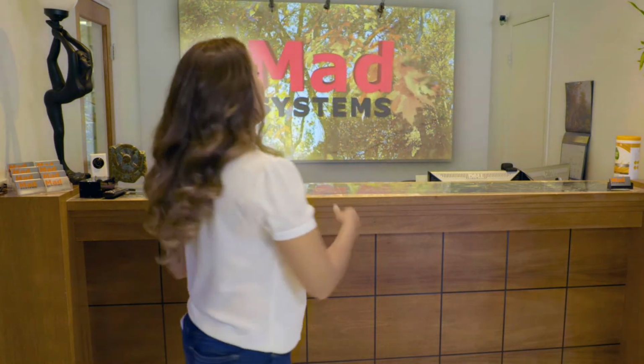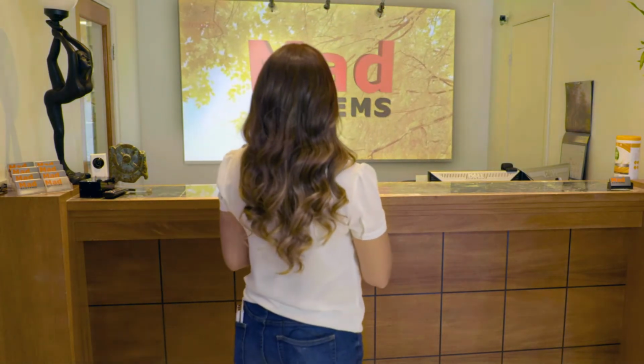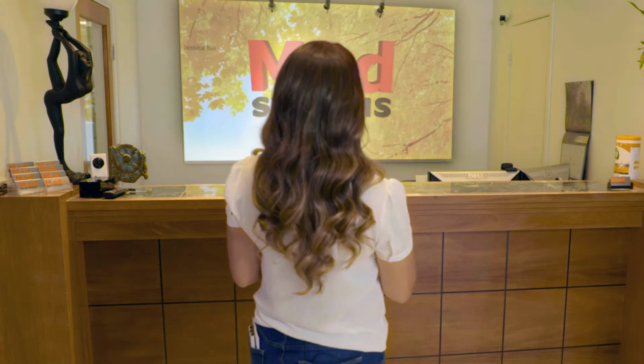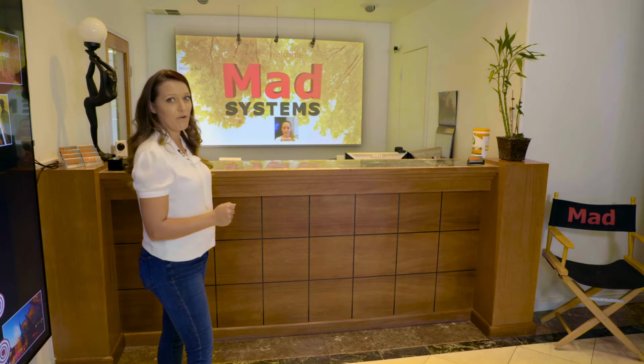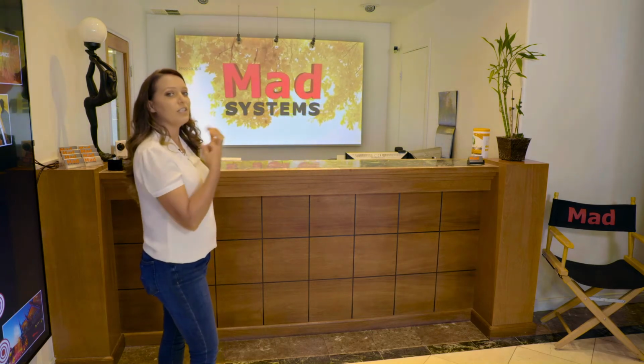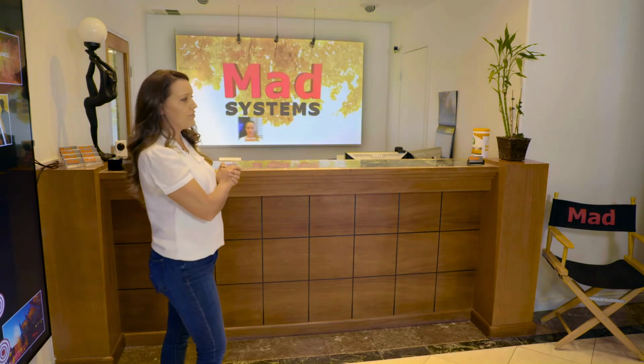So we're going to use the system out here in the lobby to demonstrate how the system is able to recognize people. If I turn and face the exhibit, then the system is going to recognize me. And in doing so, it will pull up my name and a photo just to show how we can deliver content geared towards that individual.